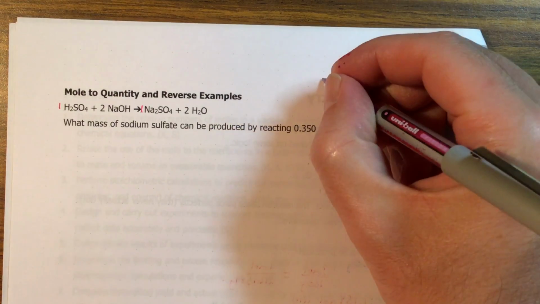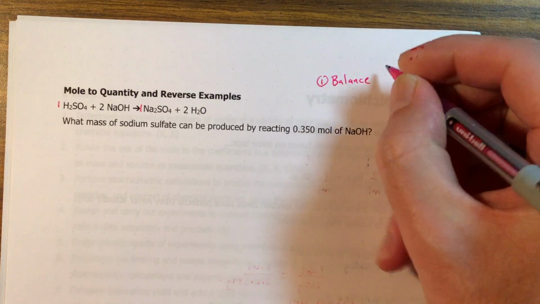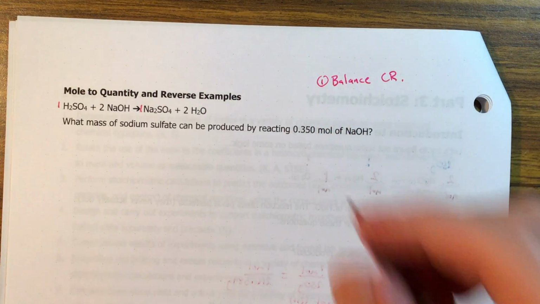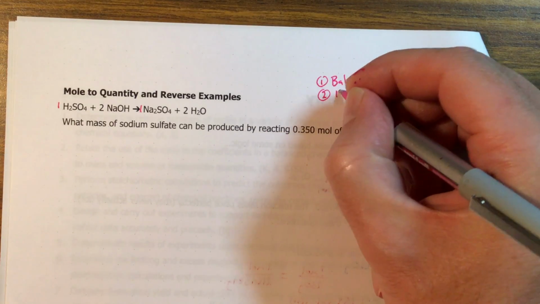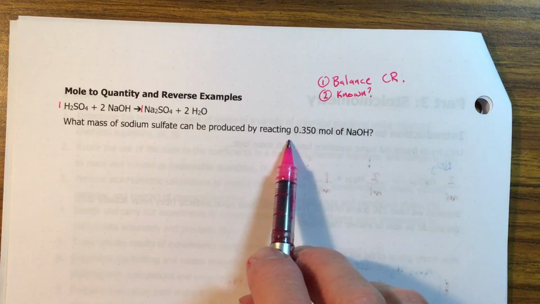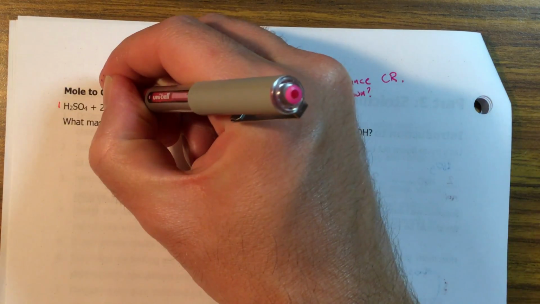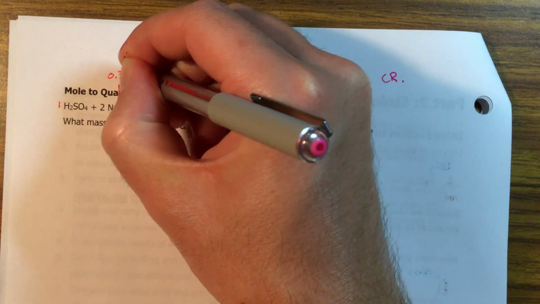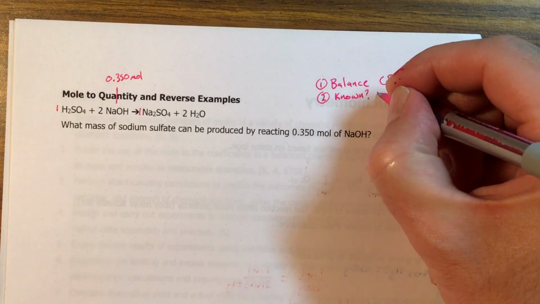Step 1, balanced chemical reaction. That's your step 1. Always need that. Step 2, let's identify what we know. What's our known? We have 0.350 moles of NaOH. So NaOH is 0.350 moles. Good, so we've identified our known.